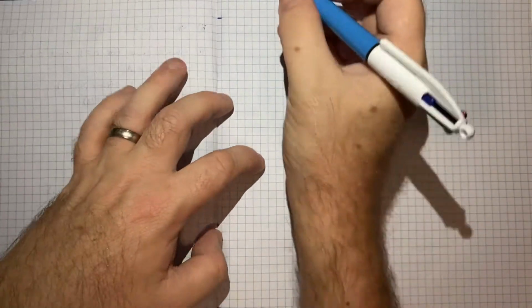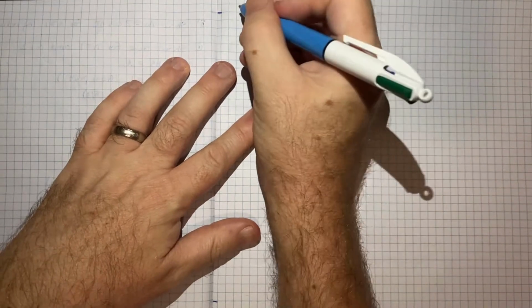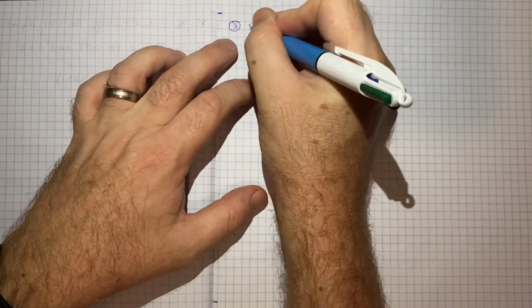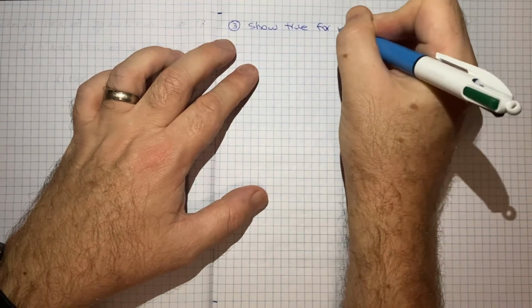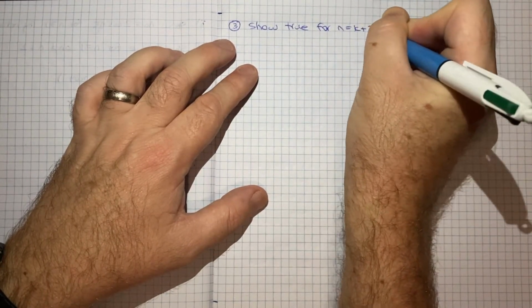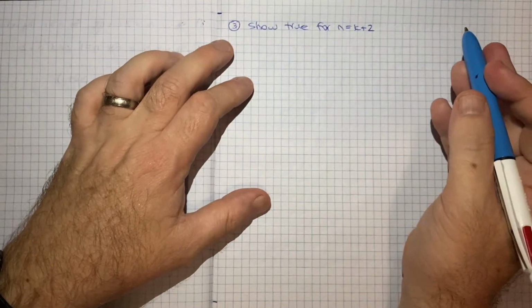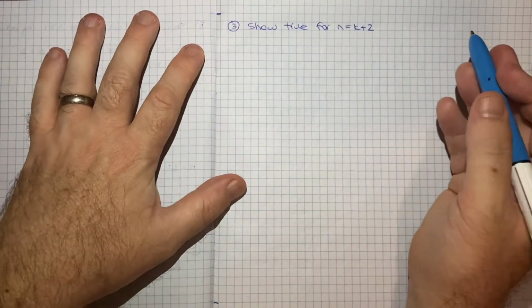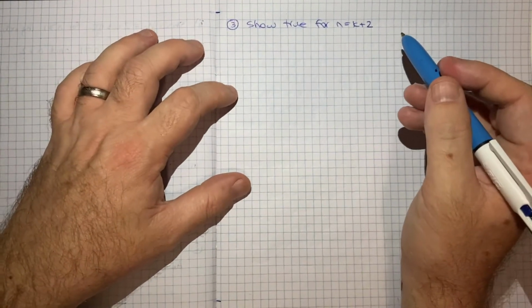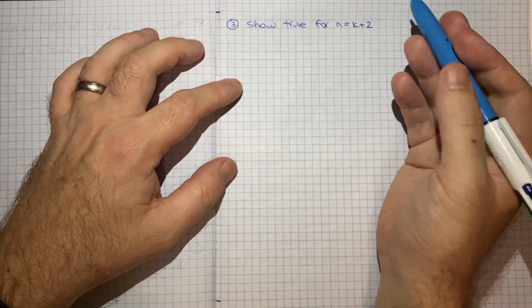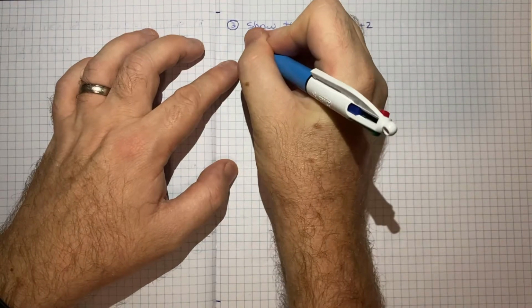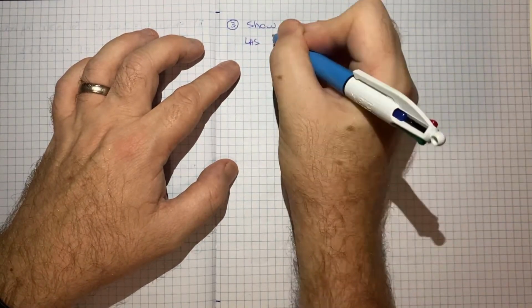So for step 3, what we're going to do is show it's true for n is equal to k plus 2, so that next increment. And if we can show this, then by the principle of induction, the result is going to hold true. So let's start with the left-hand side. What would the left-hand side of this be? Well, it's going to be a k plus 2.